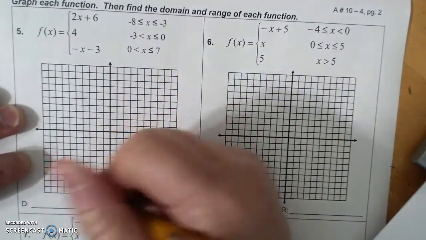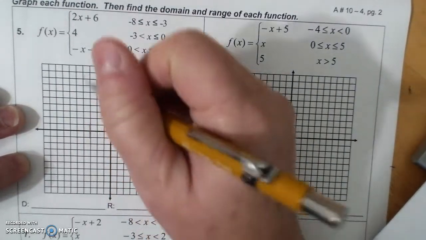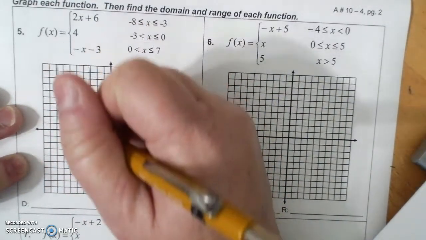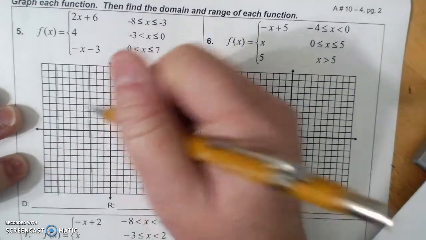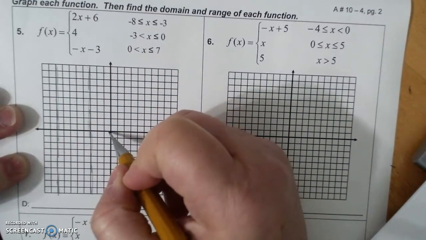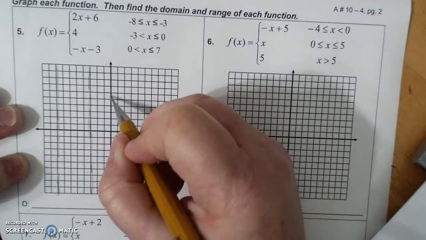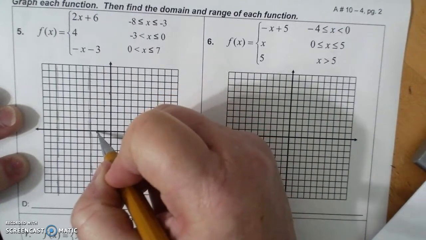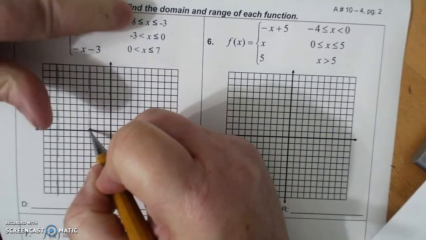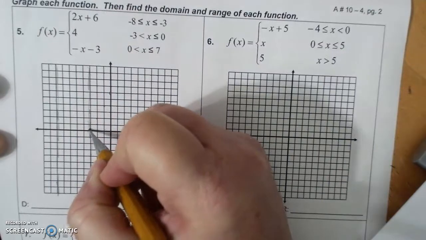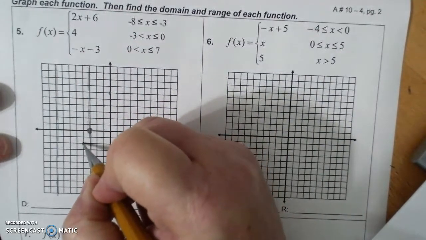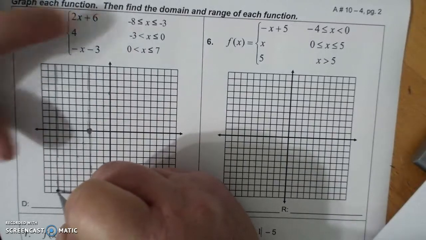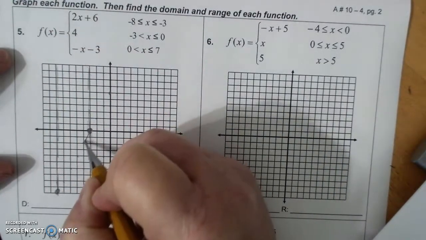First one, -8 to -3. 1, 2, 3, 4, 5, 6, 7, 8. I'm going to start at 6. 1, 2, 3, 4, 5, 6. Go down 2, right 1, down 2, right 1, right 1. I hit it at -3. It is a closed dot. Down 2, right 1. And at -8, it is a closed dot. And then I connect them.